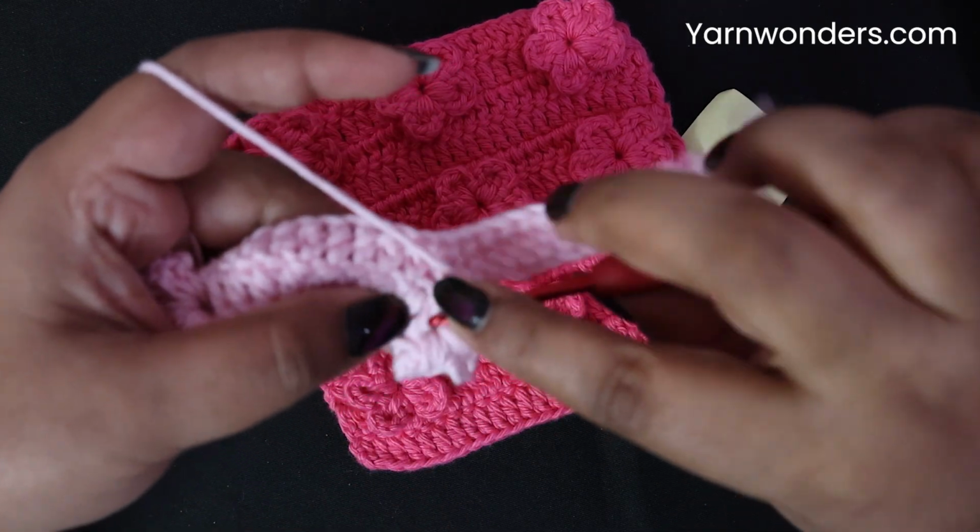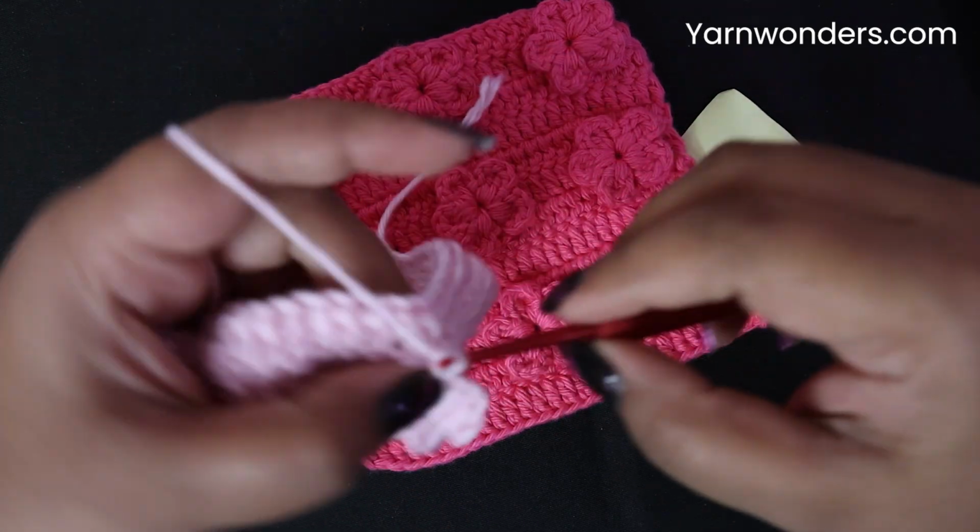Now we are moving on to the second post. Chain 2.